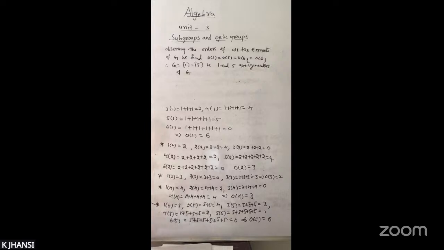One more theorem is on page number 60, that is 3.4.9: every subgroup of a cyclic group is cyclic. This is also very important and regularly asked. With the help of the concepts we have learned, you can do the proof of this theorem. 3.4.9 and 3.4.11 are important questions.